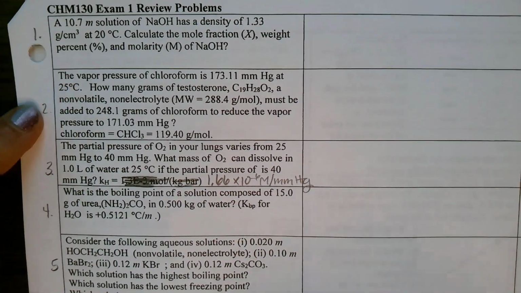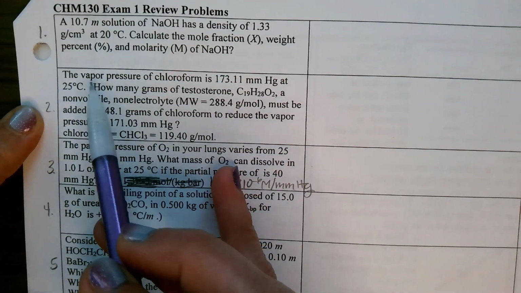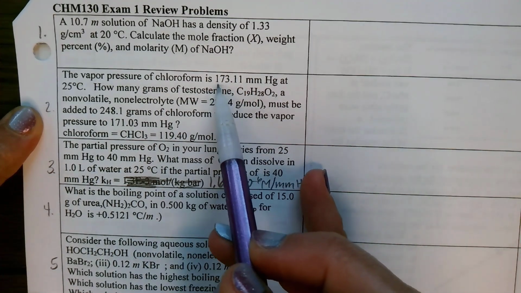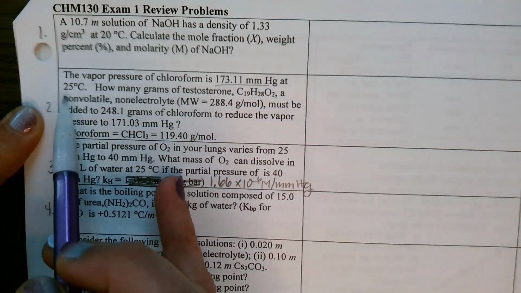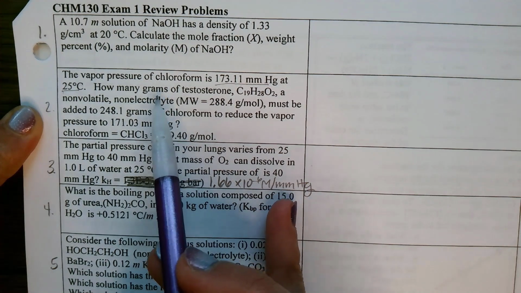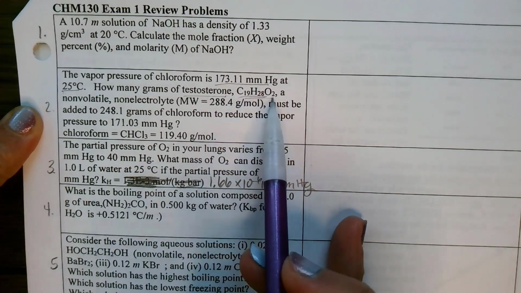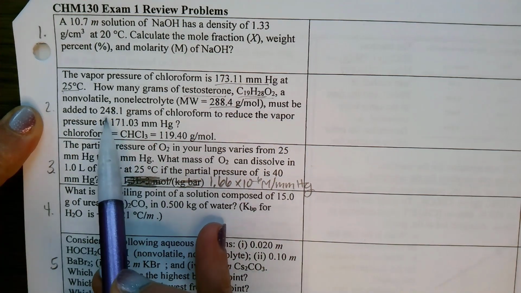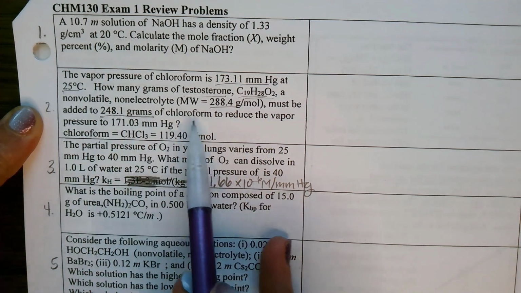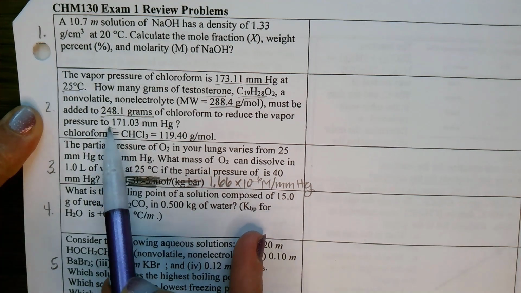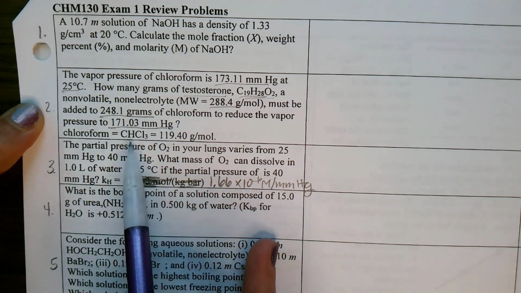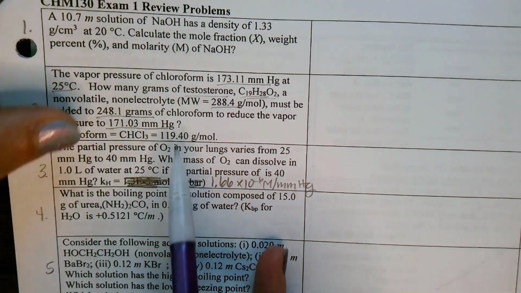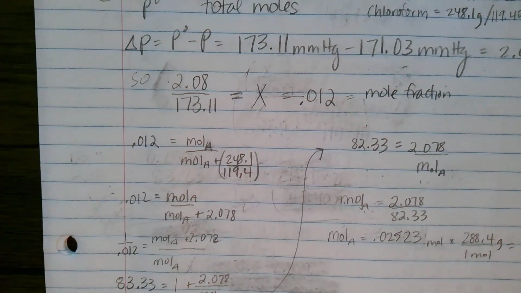All right, we're moving on to number 2. The vapor pressure of chloroform, so we're given the vapor pressure and the temperature at that vapor pressure. We want to know how many grams of testosterone, we're given the formula and the molecular weight, must be added to, we're given grams of chloroform, to reduce the vapor pressure to 171.03 millimeters of mercury. And we know the molar mass of chloroform. So let's see what we're doing here.